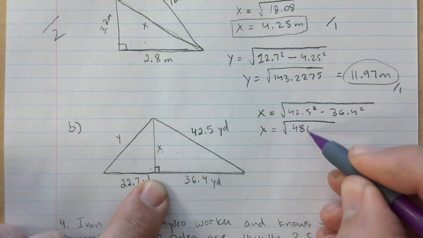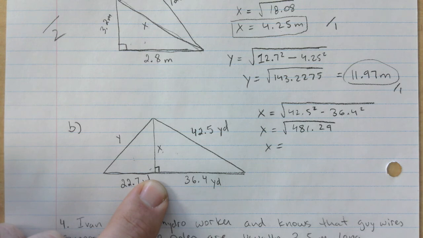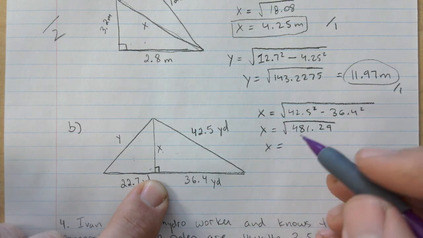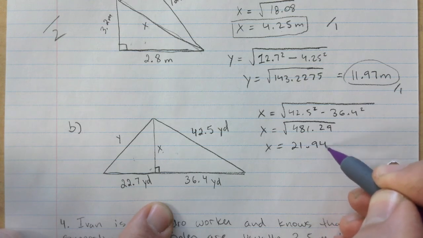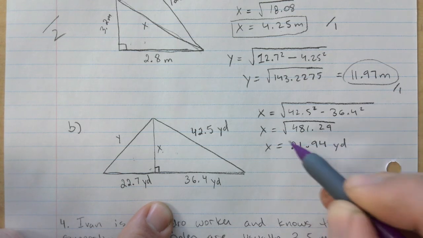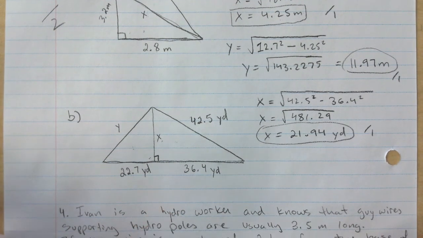That's 481.29. And that's 21.94. And we are in yards. If you get this, you get 1 mark. 1 mark for that.